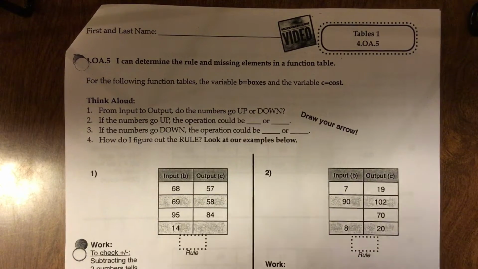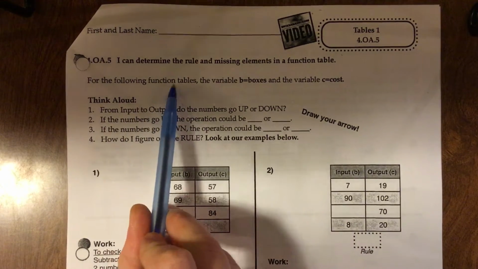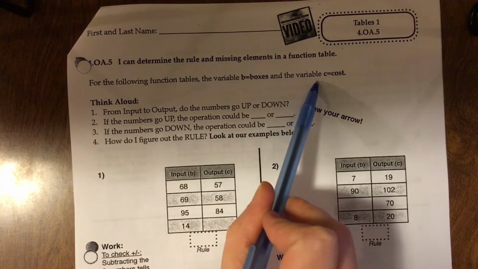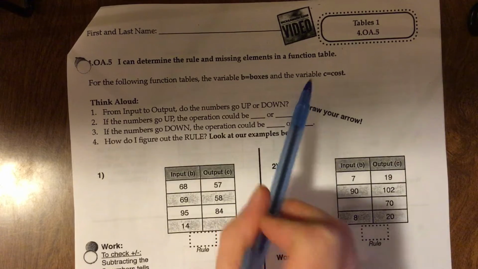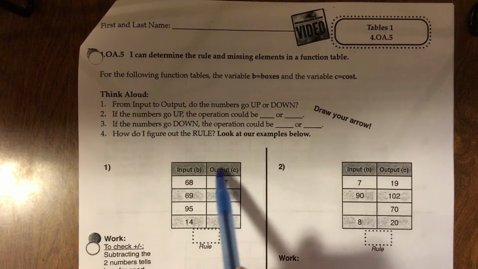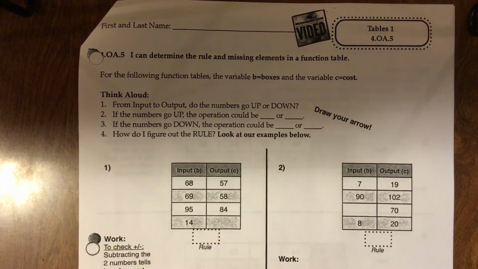So for all of the tables on this page, the variable B is boxes, and the variable C is cost. So in this table, the input B is all of the boxes. The output C is how much they all cost.